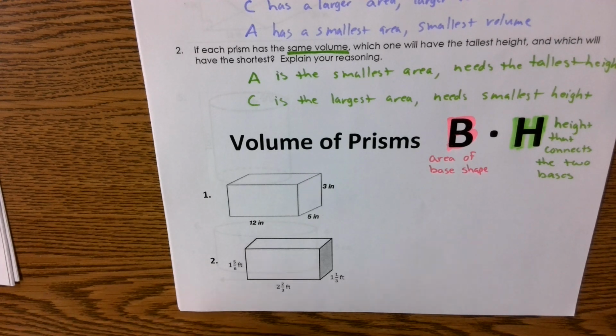Anybody know their height? Isaac, how tall are you? 5'4". Okay, so when he's standing up, he's 5'4". But what if he's laying down? Is he still 5'4"? If he's laying down, is he still 5'4"? Yes, his height doesn't change. He's still 5'4", whether he's laying down or he's standing up.